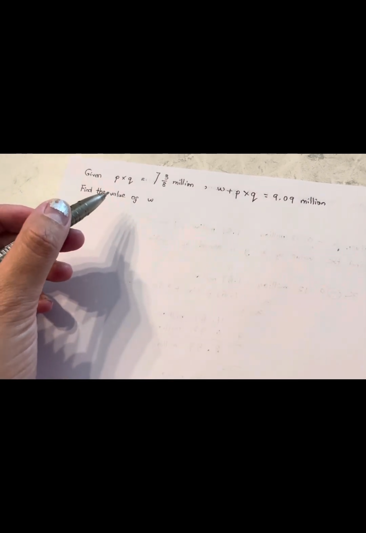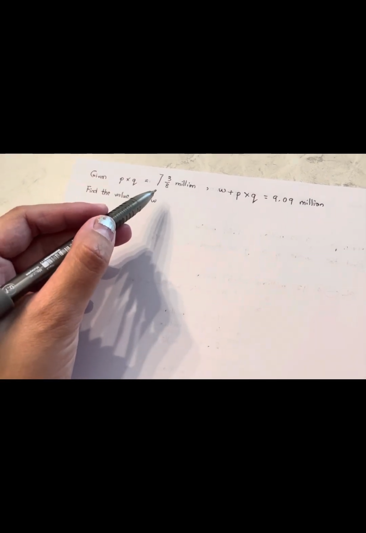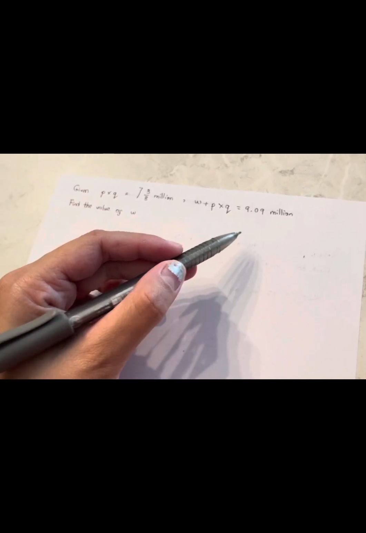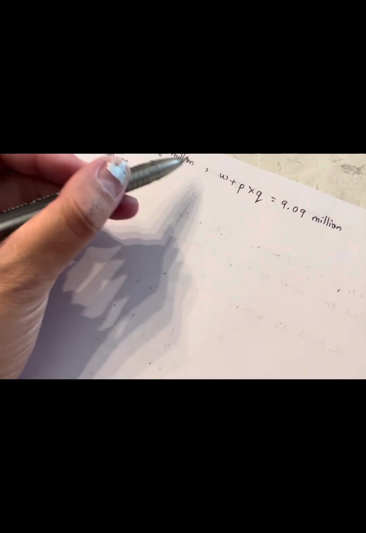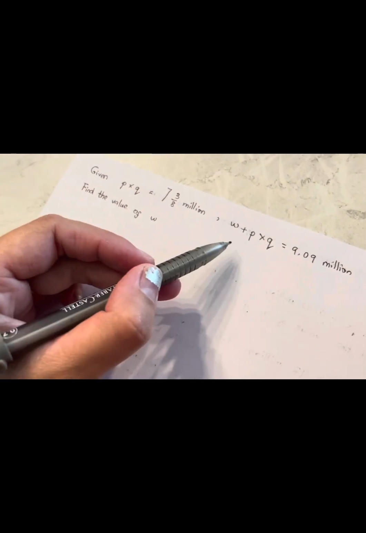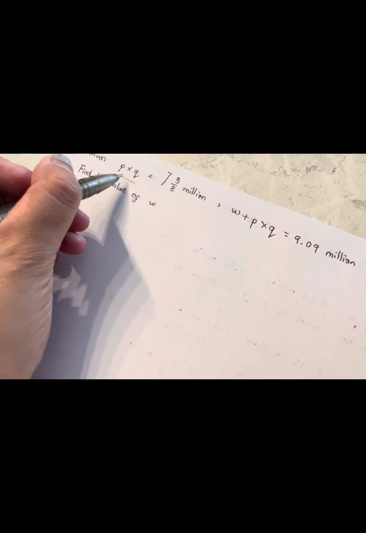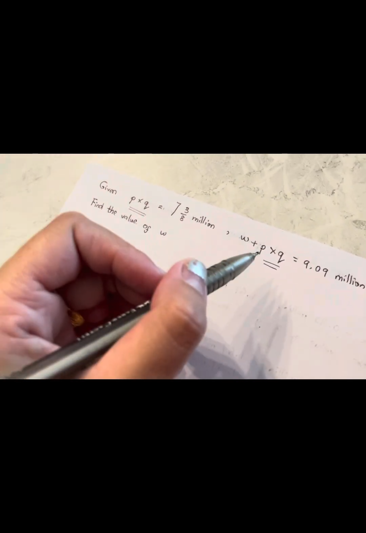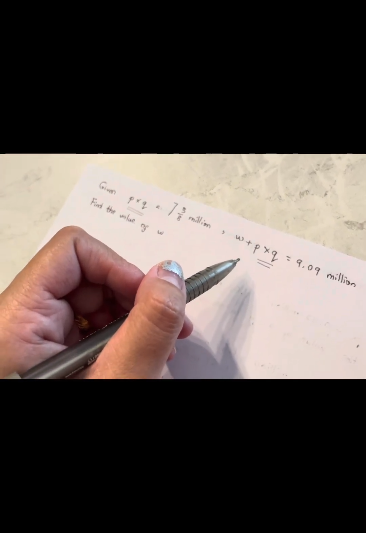Next, we move to the second example. It is given that p times q is equal to 7 3/8 million, and w plus p times q is equal to 9.09 million. So find the value of w. So how to find w? As you can see here, there are 2 equations. Both equations have the same number. That is, we have p times q, and here also we have p times q.